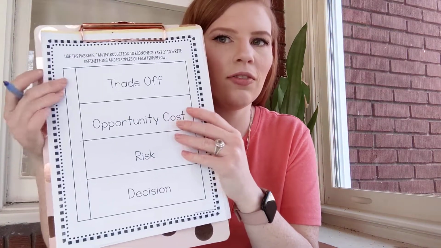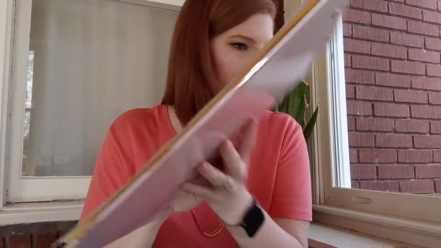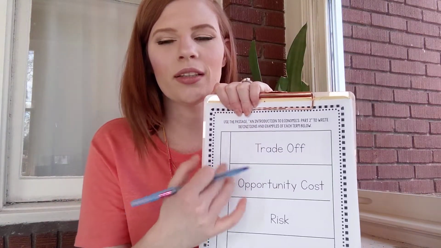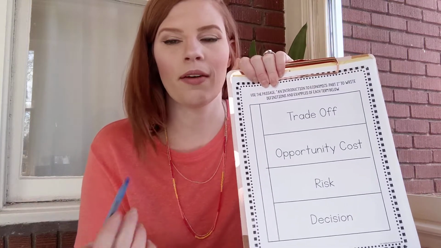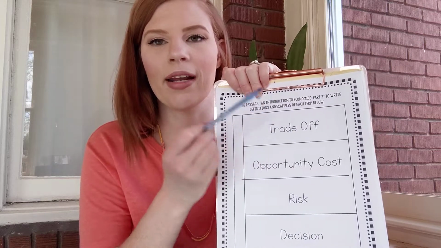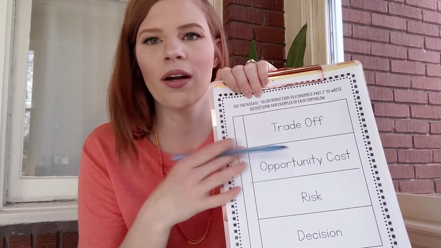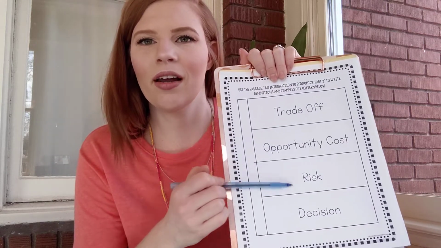All right, so let's look at our flip pages. We got trade-off, opportunity cost, risk, and decision. So again, if you were going to make the flip pages, you cut this off, glue this to notebook paper or construction paper, whatever you have, and then you would be writing underneath on the line paper. But we're not going to do that today. We're going to keep it simple and just write on here.